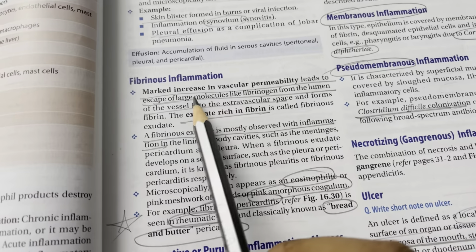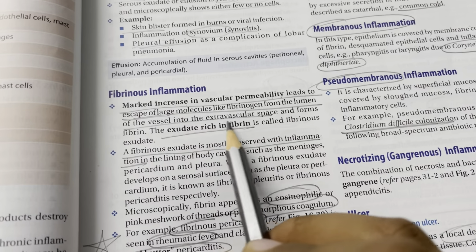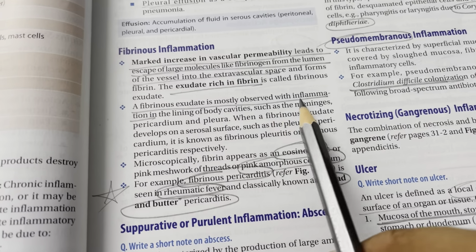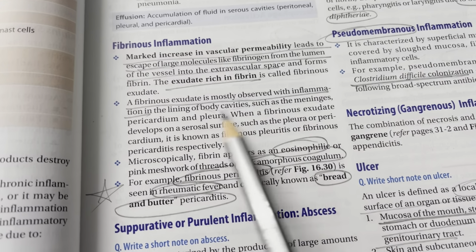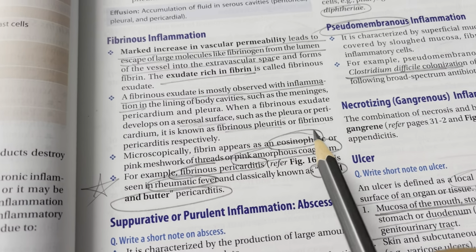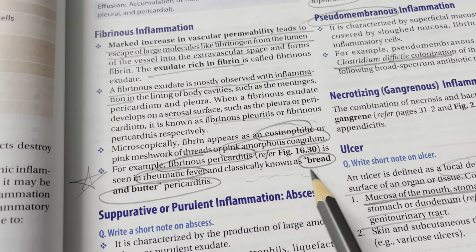Next, fibrinous inflammation. So there is a marked increase in vascular permeability, which leads to escape of large molecules like fibrinogen from the lumen into the extravascular space, and it forms an exudate rich in fibrin. So this fibrinous exudate is mostly observed with inflammation in the lining of body cavities such as the meninges, pericardium, pleura, etc. So when a fibrinous exudate develops on a serosal surface such as a pleura or pericardium, it is known as fibrinous pleuritis or fibrinous pericarditis. So microscopically, fibrin appears as an eosinophilic or pink meshwork of threads or pink amorphous coagulum. So especially in fibrinous pericarditis, you can see that in rheumatic fever, it is known as bread and butter pericarditis.